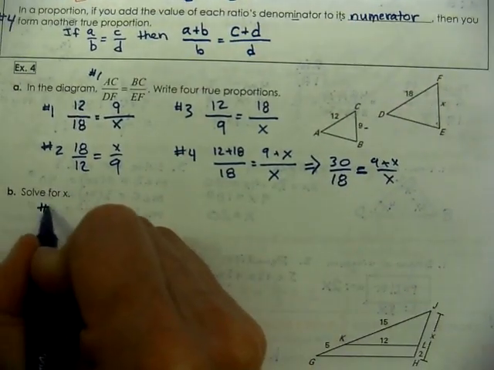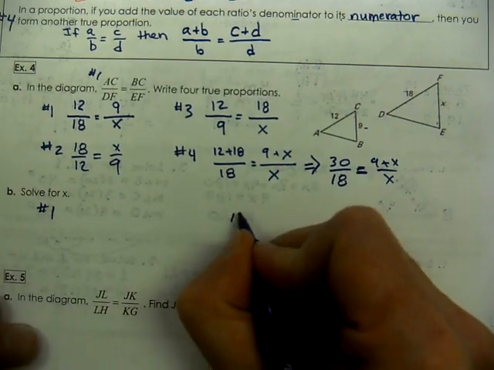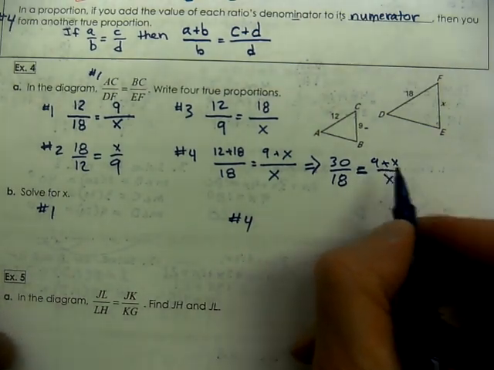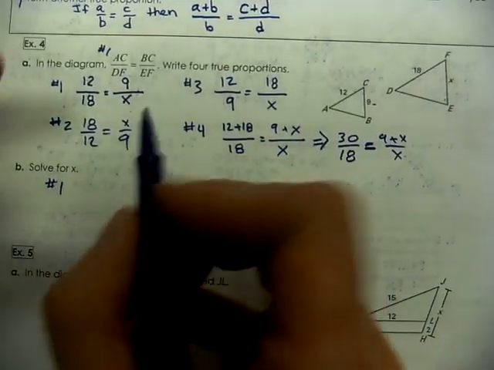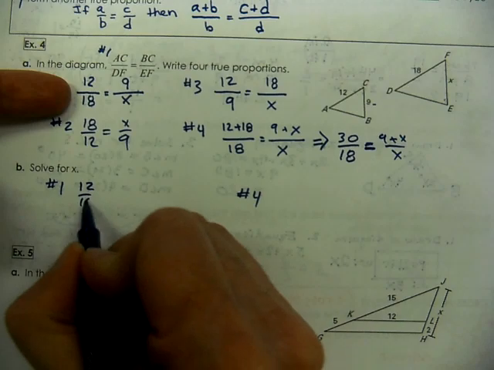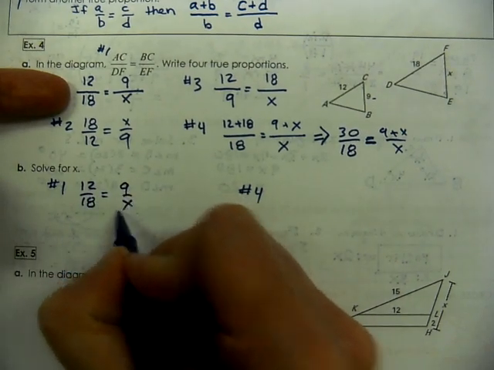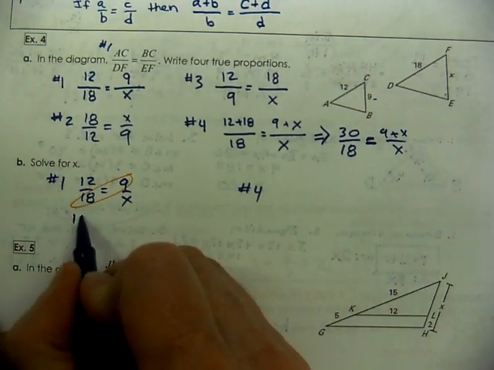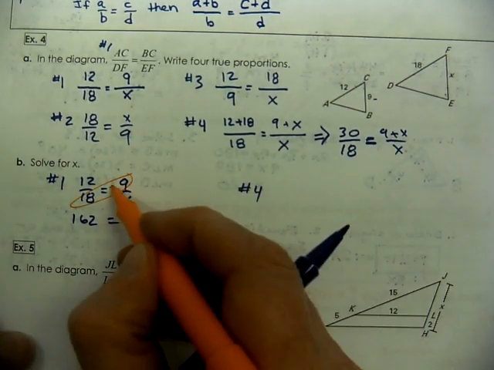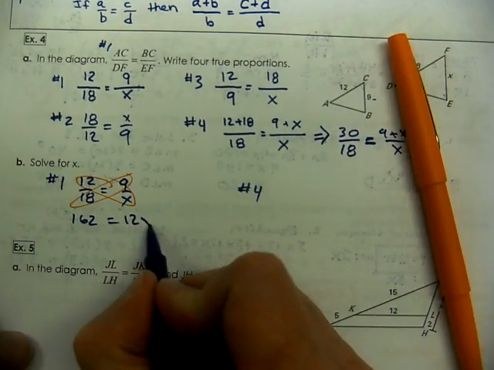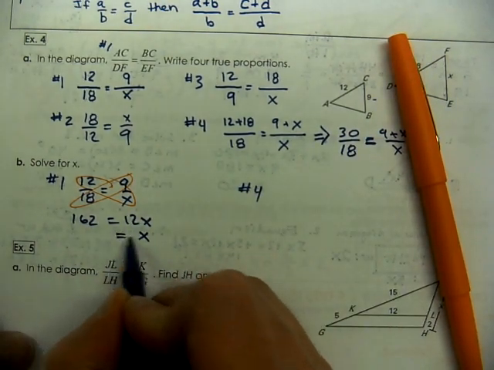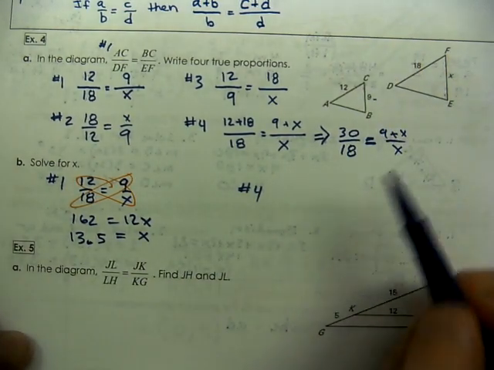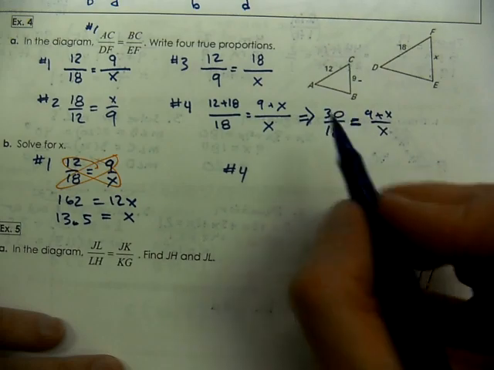So let's use pattern number 1 to verify we know how to get x. And then let's compare that with pattern number 4 to verify that this will also work. So here's pattern number 1. We have 12 over 18 equals 9 over x. Let's cross multiply. So 9 times 18 is a pretty big number. That gives us 162. 12 times x. Let's divide both sides by 12. And we get 13.5.